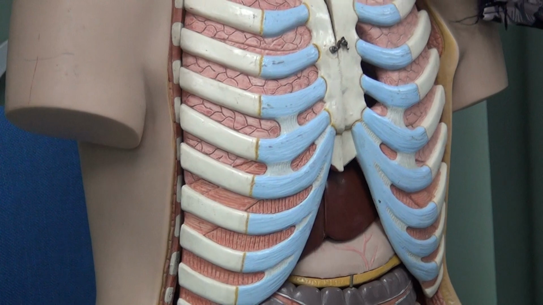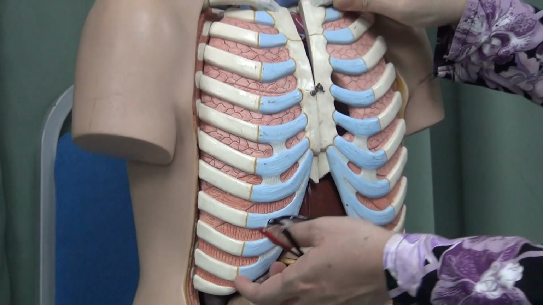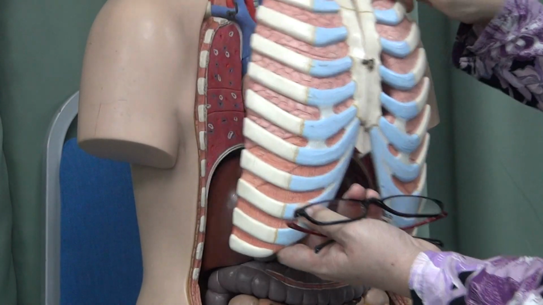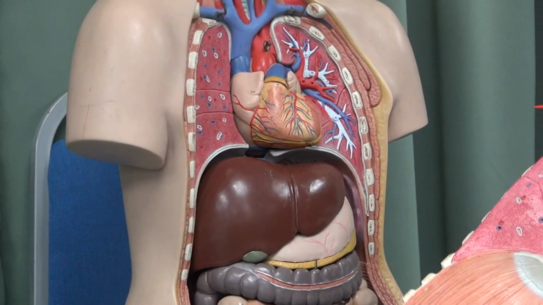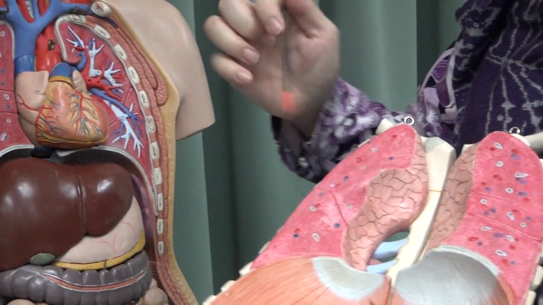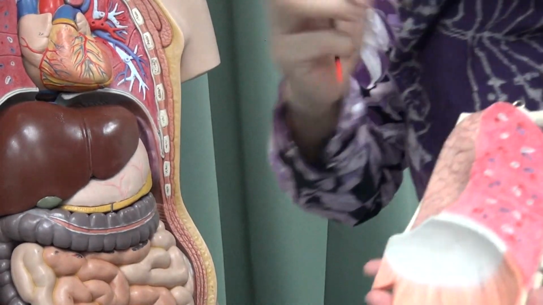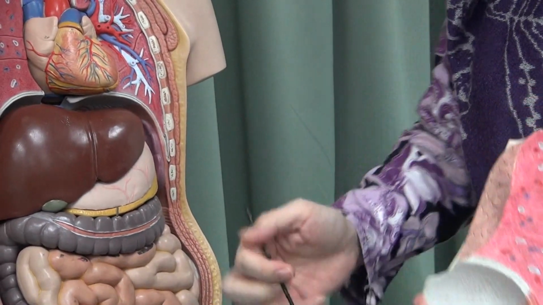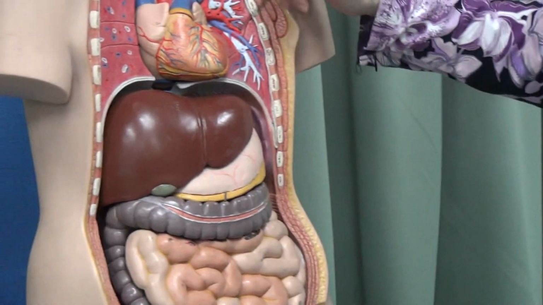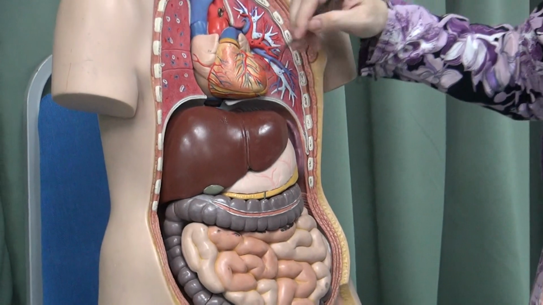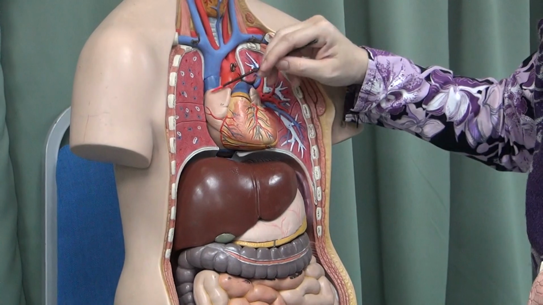If we remove this part, you can see at the back the two pair of lungs, and then you have the diaphragm. And in the middle mediastinum is the heart.